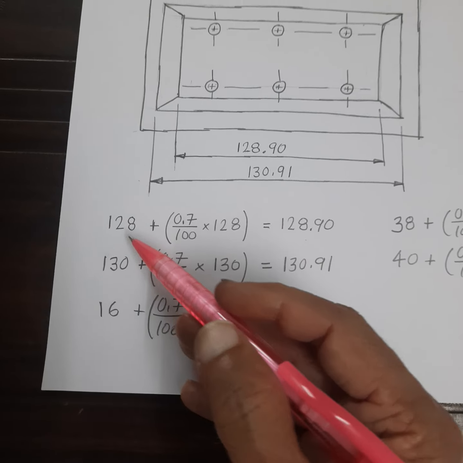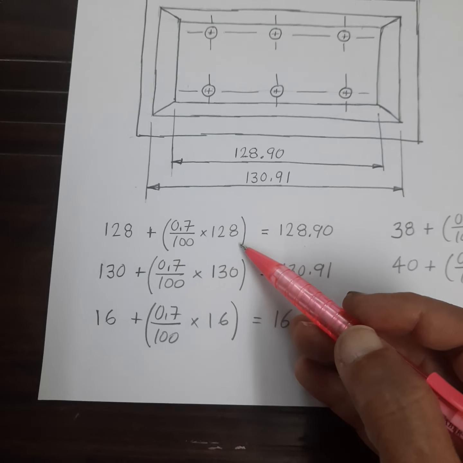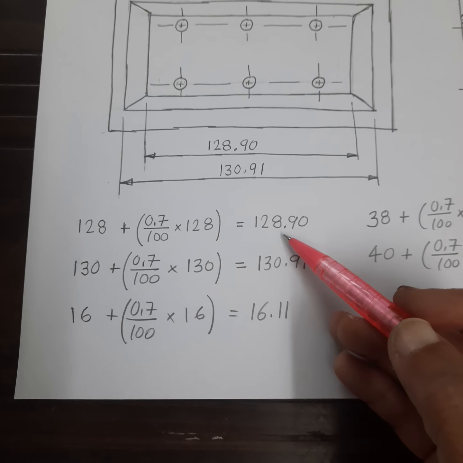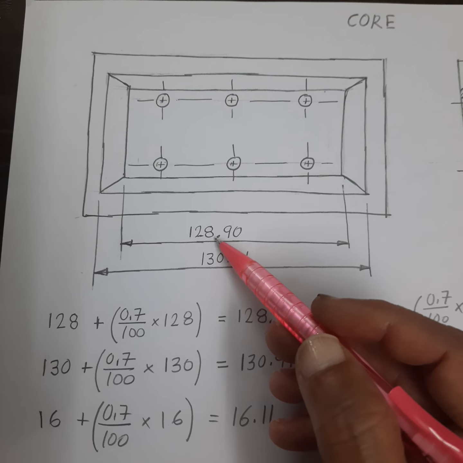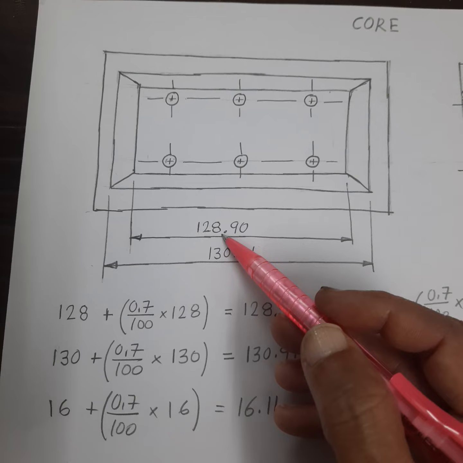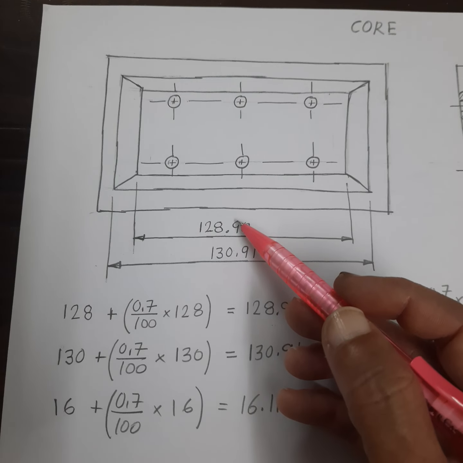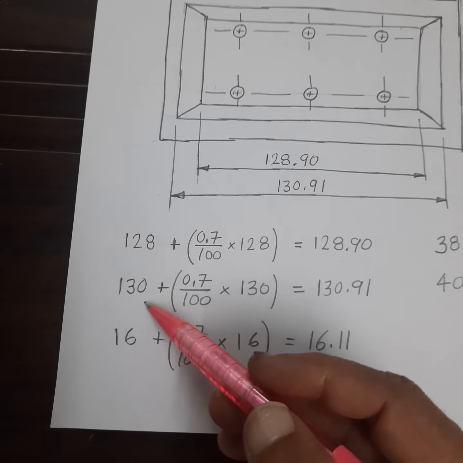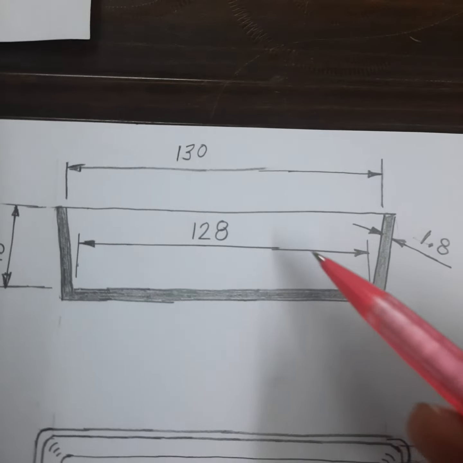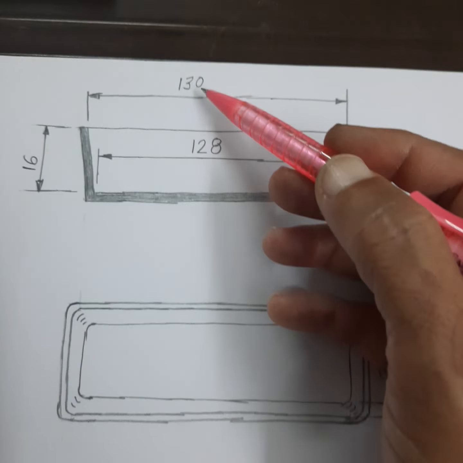So 128 plus 0.7% of 128, putting together, this is 128.9. So this dimension is 128.9 after accounting for shrinkage of 0.7% for this example. This is 130. So this is 130 on the component.